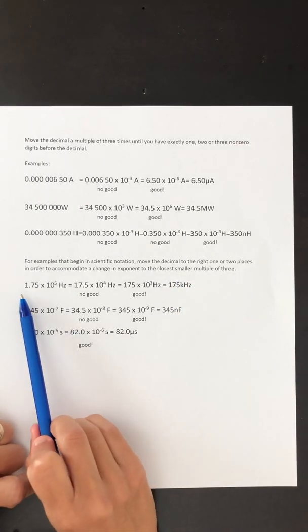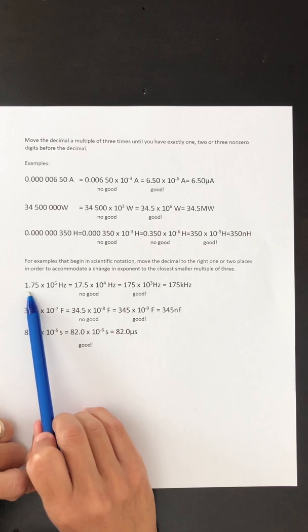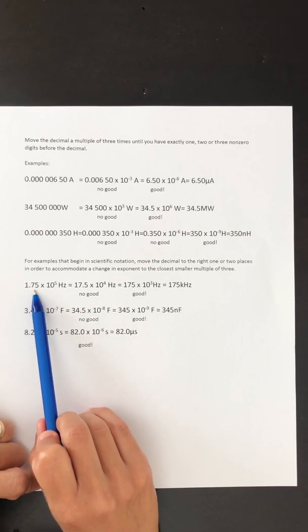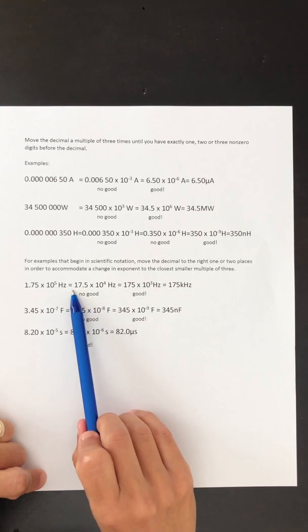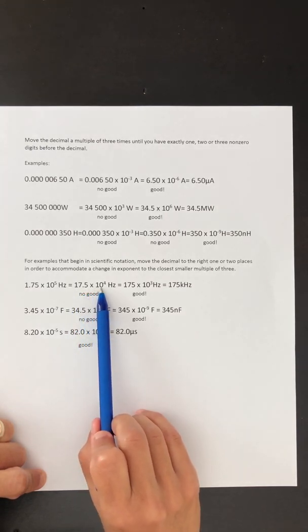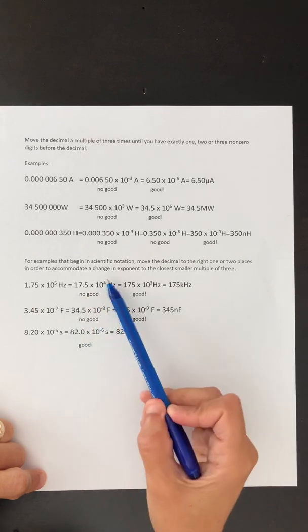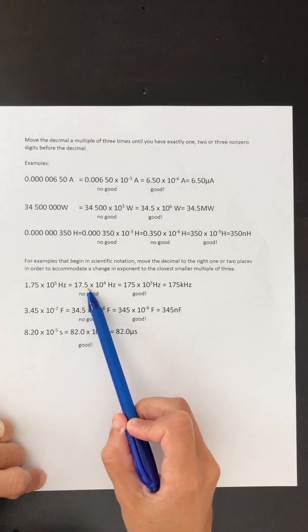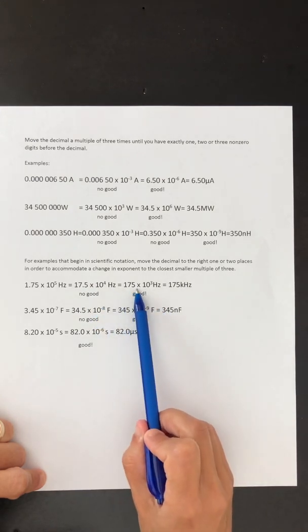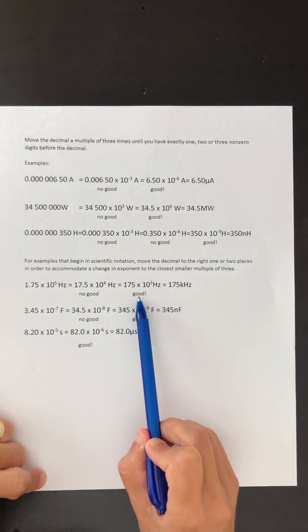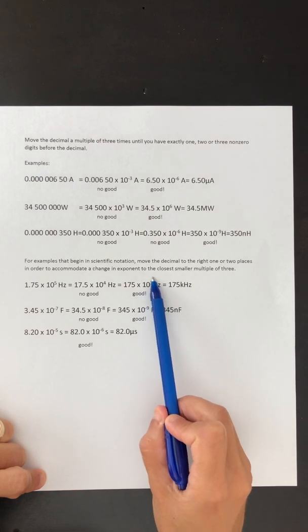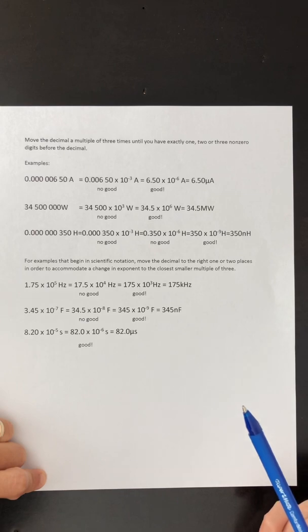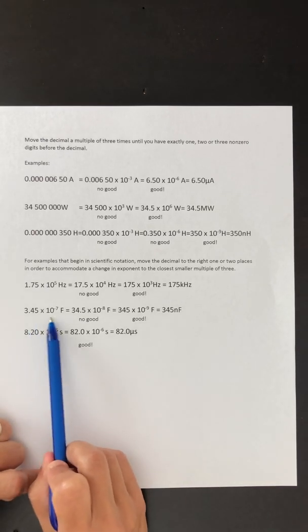So let's take this first example. 1.75 times 10 to the 5. If we move it 1 place to the right, it would be 17.5 times 10 to the 4. This is no good because this is not a multiple of 3. Move it 1 more time, 175 times 10 cubed. This is good because we have a multiple of 3. 10 cubed is kilo.